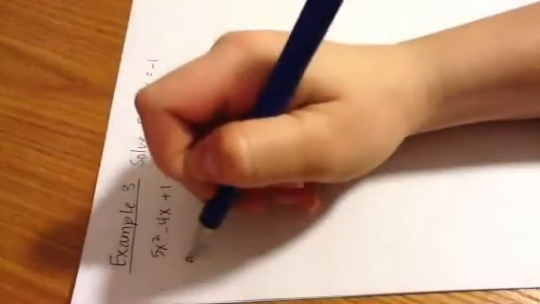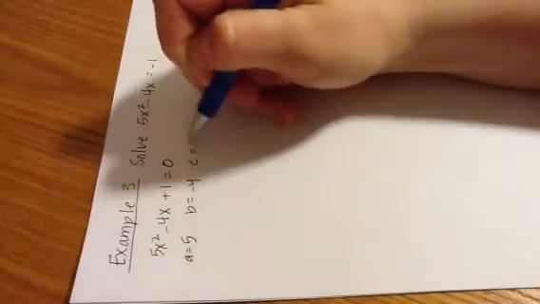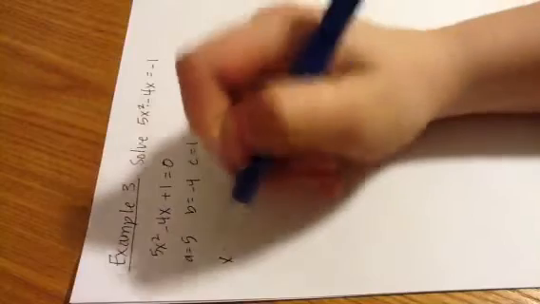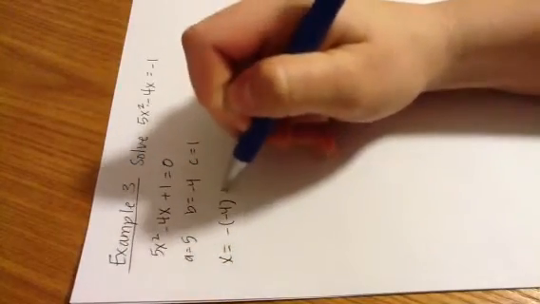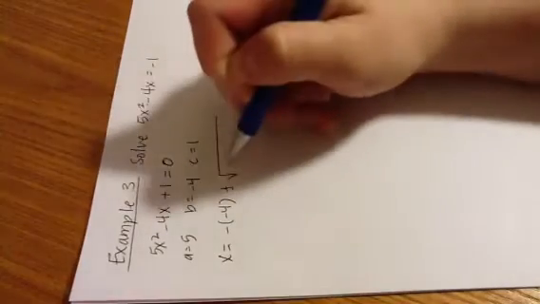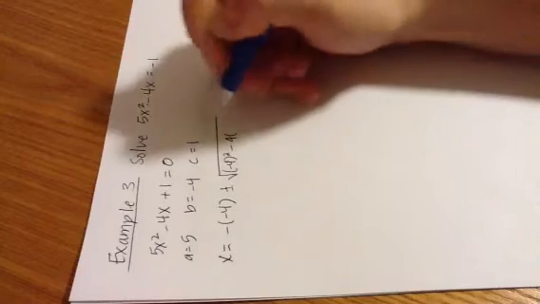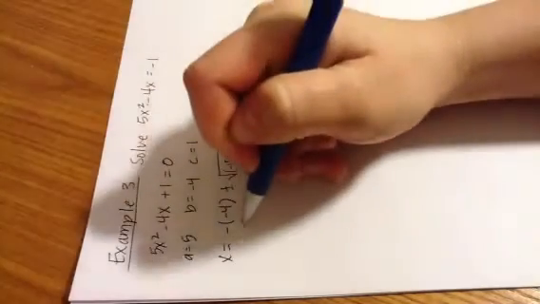So then our a value is equal to 5, our b is equal to negative 4, and our c is going to be equal to 1. So plugging that into the quadratic formula, we're going to get x is equal to negative b plus or minus the square root of b squared minus 4ac all over 2a.